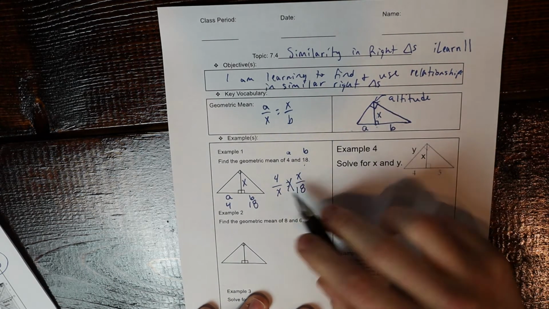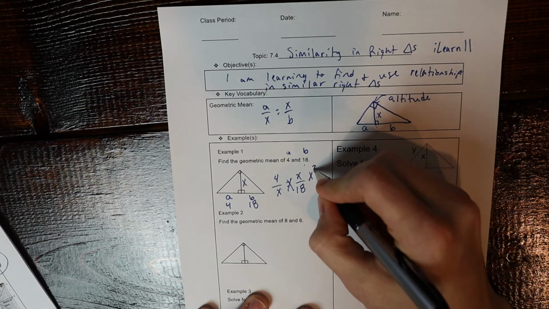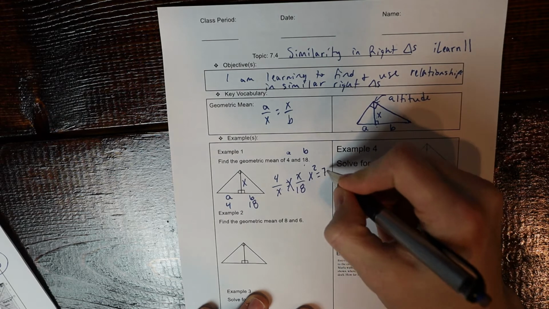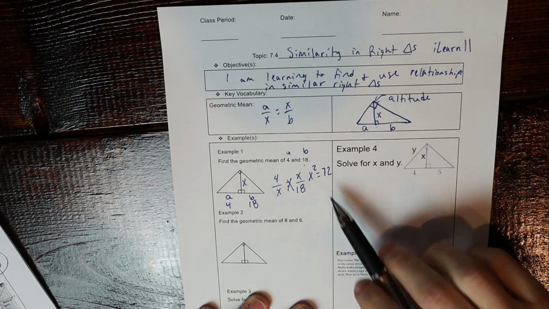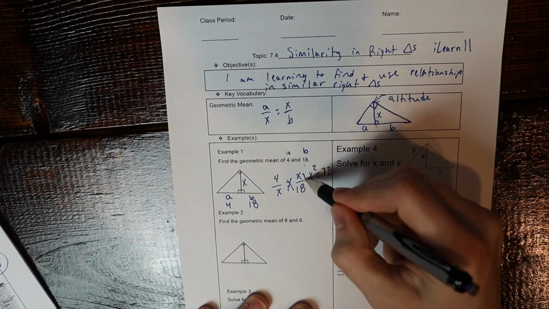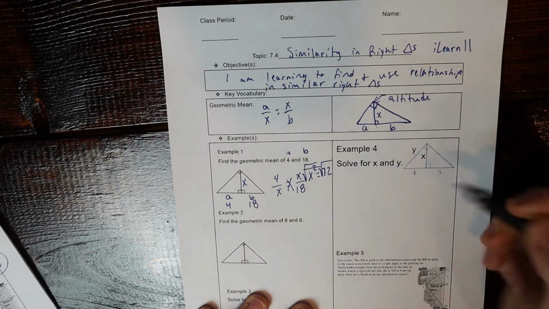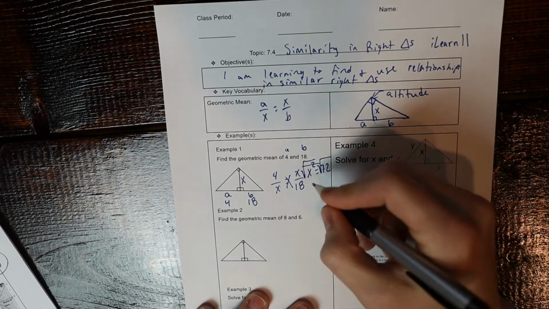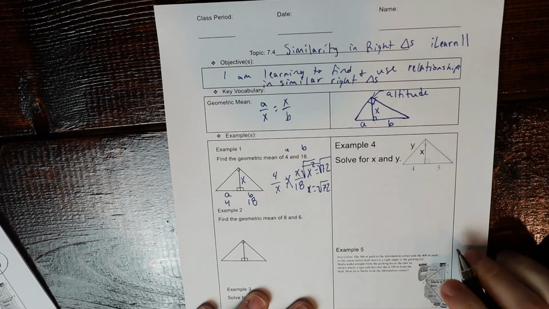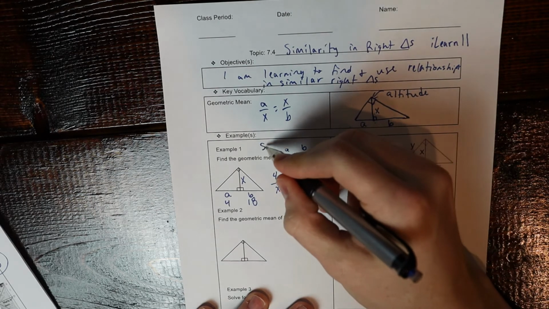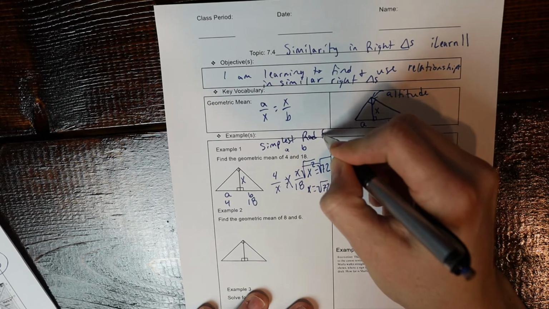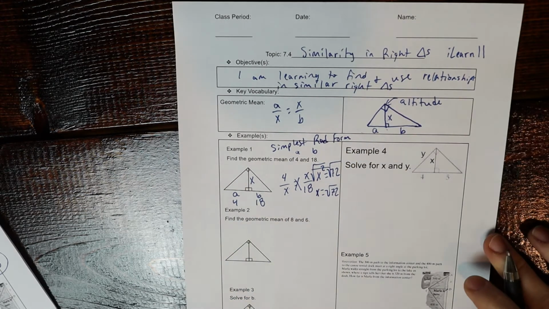So when you do cross multiply, x times x is x to the second power, not 2x. 4 times 18 is 72. And then to get rid of the squared, you have to do the opposite of raising something to the second power, which is square root. So we'll do that on both sides of the equation, and we will get x is equal to the square root of 72, which does simplify. We want all these things in simplest radical form unless otherwise stated in the directions.